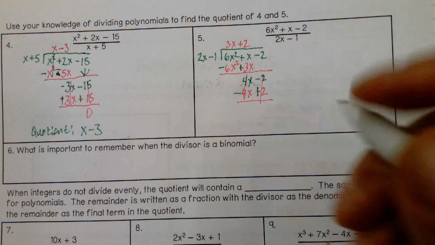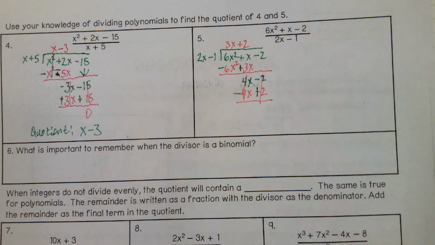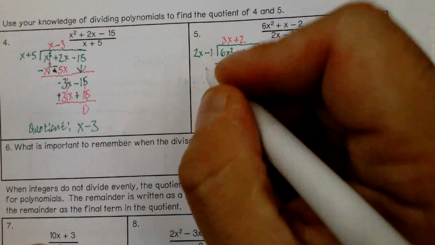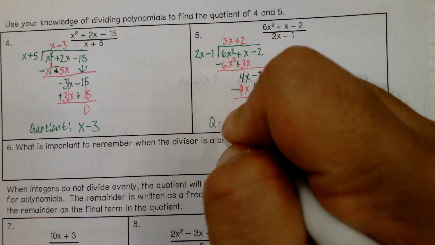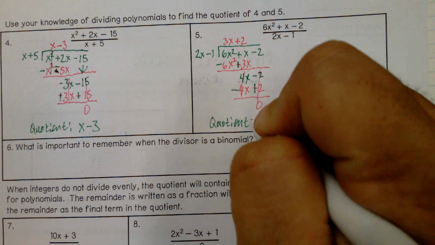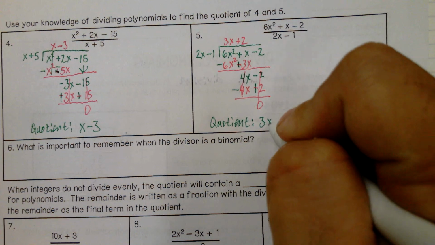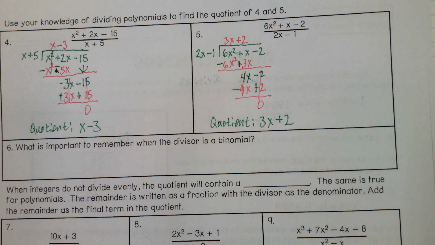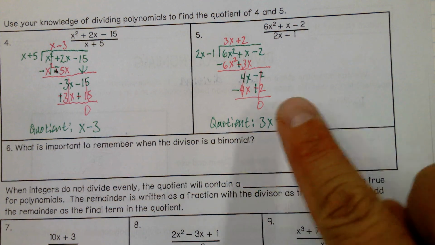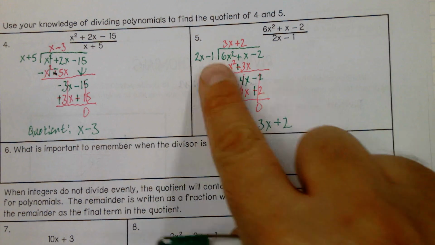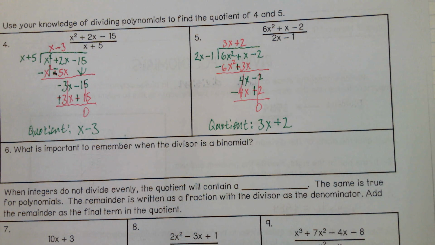And we don't get a remainder again. So our quotient is 3x plus 2. Okay. So we get our answer. 3x plus 2 times 2x minus 1 would give us our answer there, 6x squared plus x minus 2.